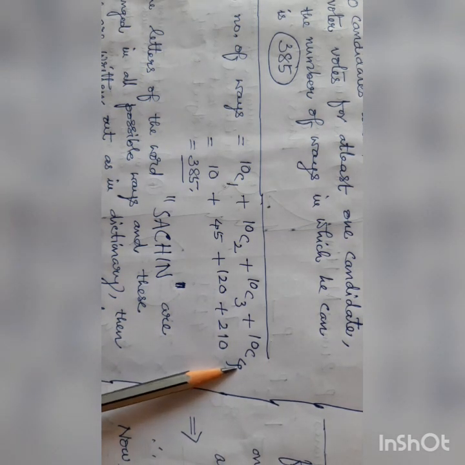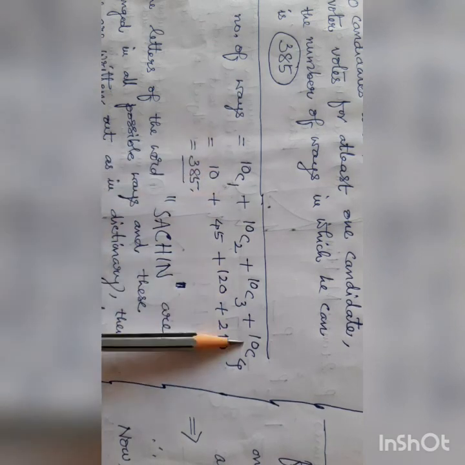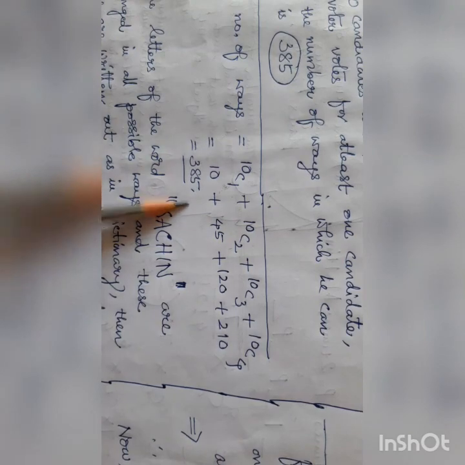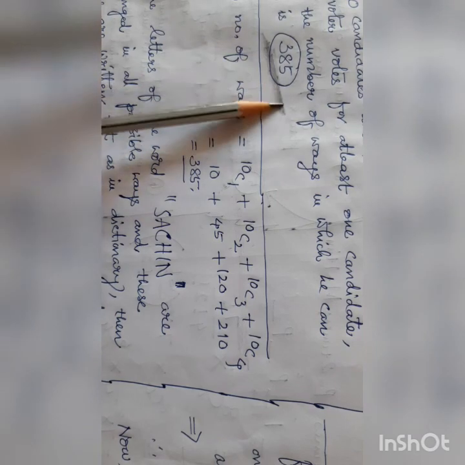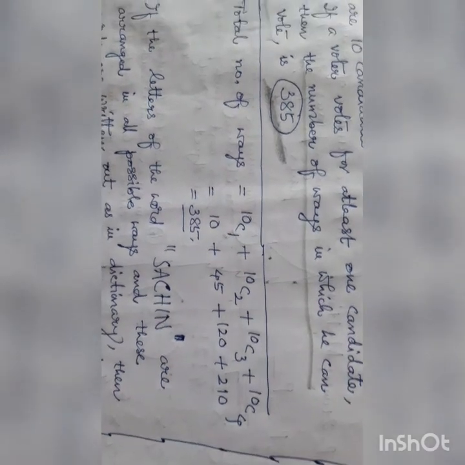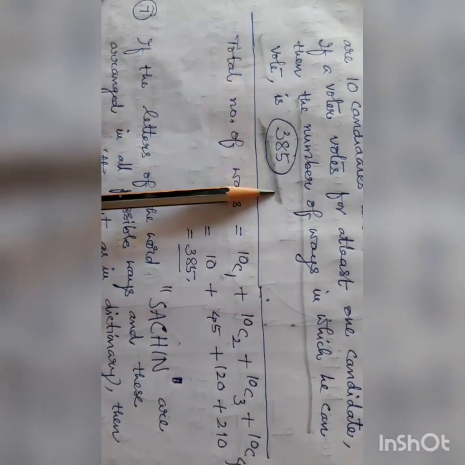That is the maximum, 4 only, out of 10 people. This is the way we have to select: 10 plus 45 plus 120 plus 210, 385 ways one voter can vote. So the number of ways in which one voter can vote is 385.